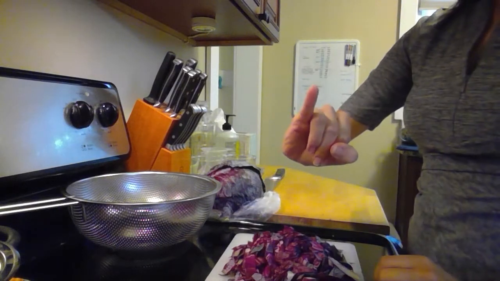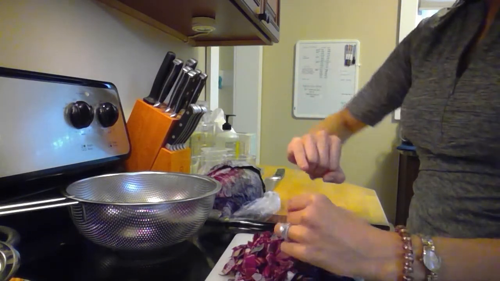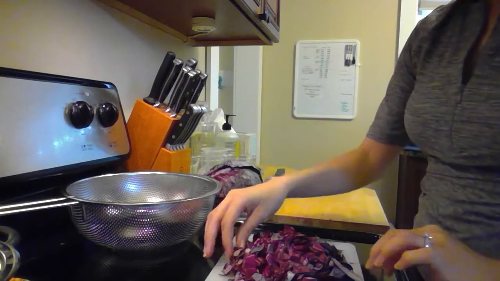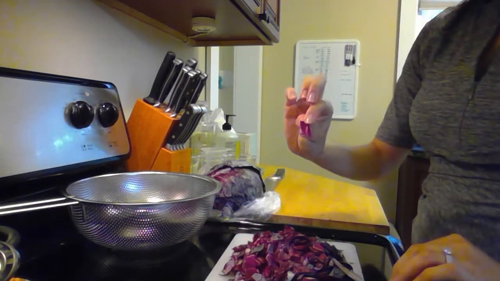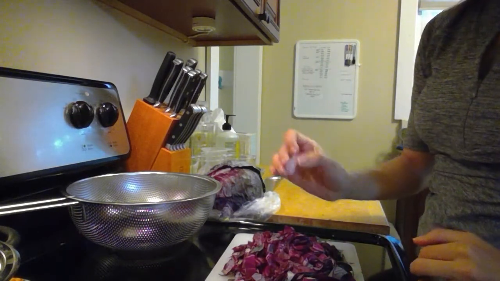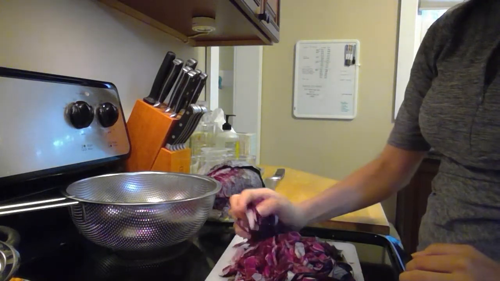So again, you can use your pinky. About the width of it is roughly 1 centimeter. Okay, so you want to go through and cut your cabbage up into little strips. Now you can leave it as a strip, or what I did is I went through and I diced it up into even smaller pieces.